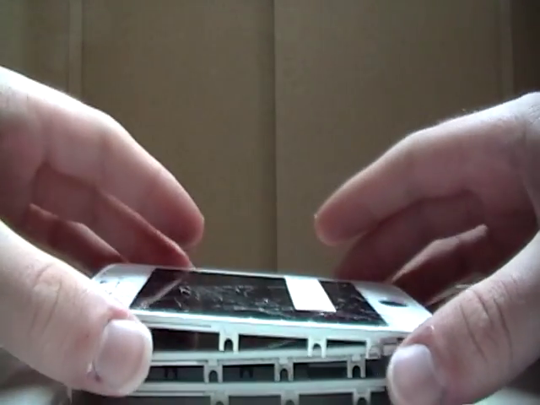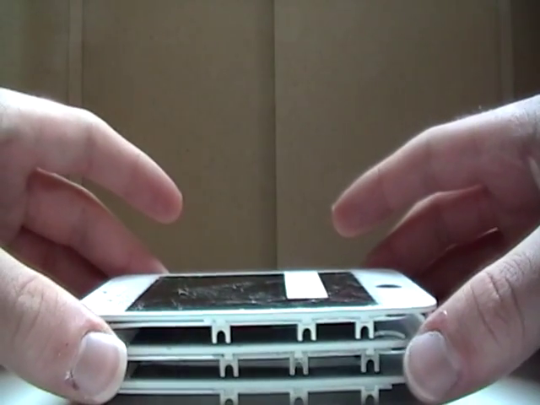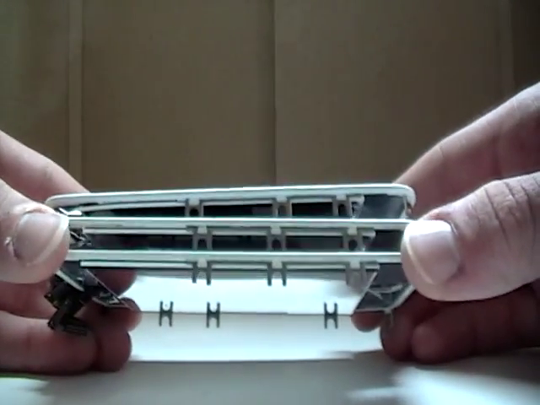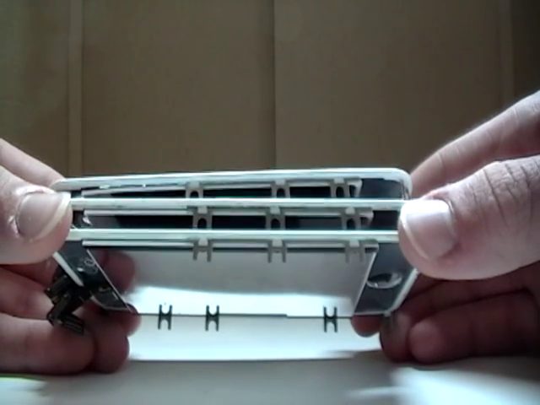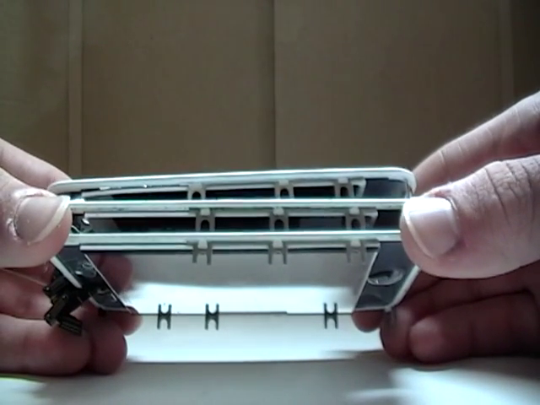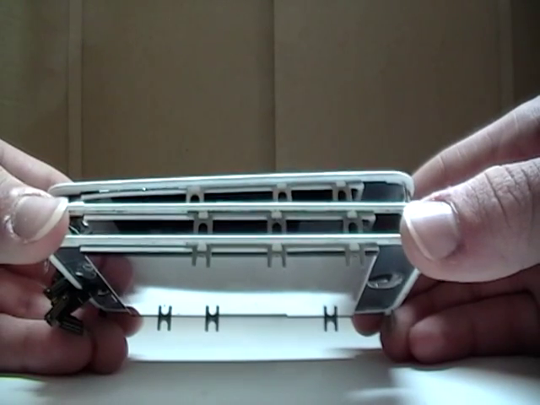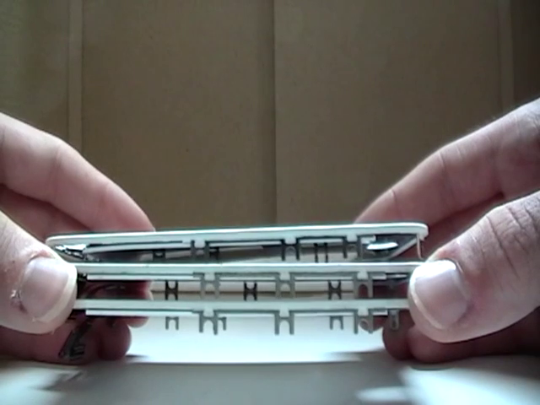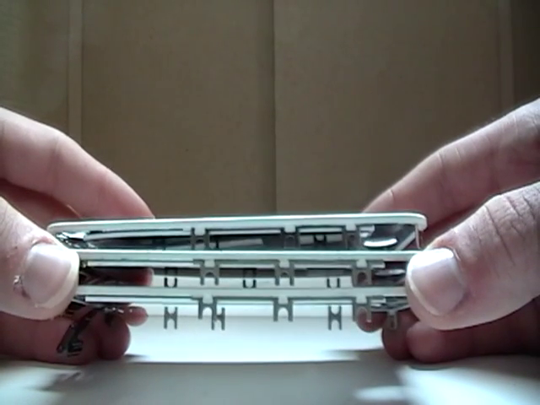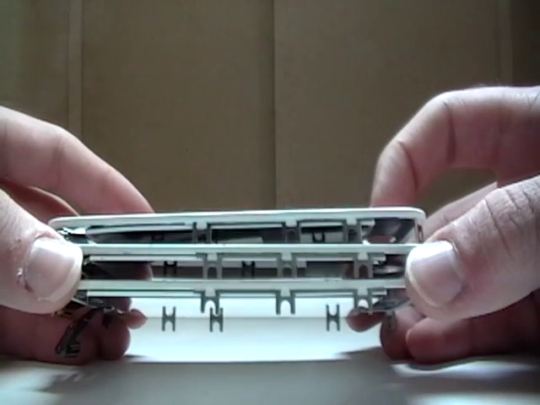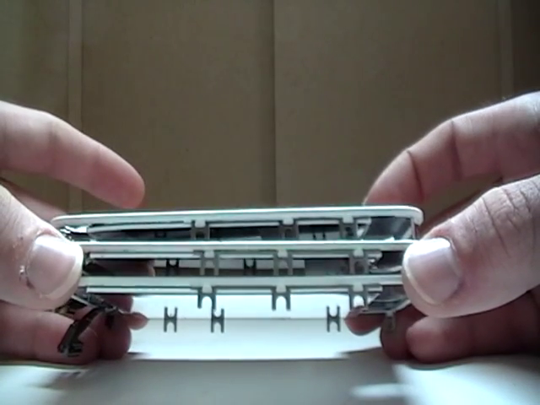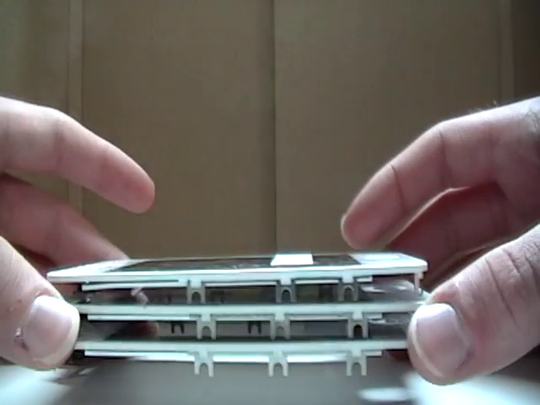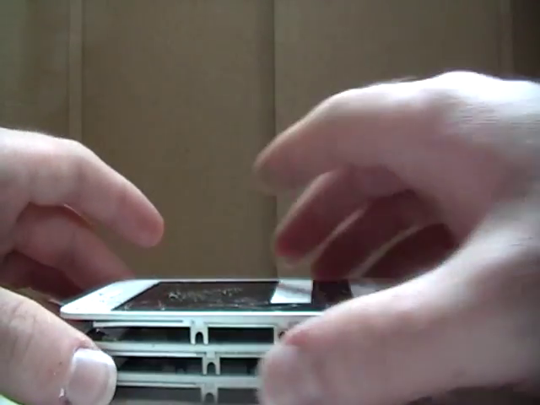On the other side here, you'll notice that the screw slots line up on the 4S exactly with the CDMA version of the phone. So one side of the 4S looks like the GSM 4, and one side of the 4S looks like the CDMA version of the 4, with that minor difference as far as the position of the actual screw hole.